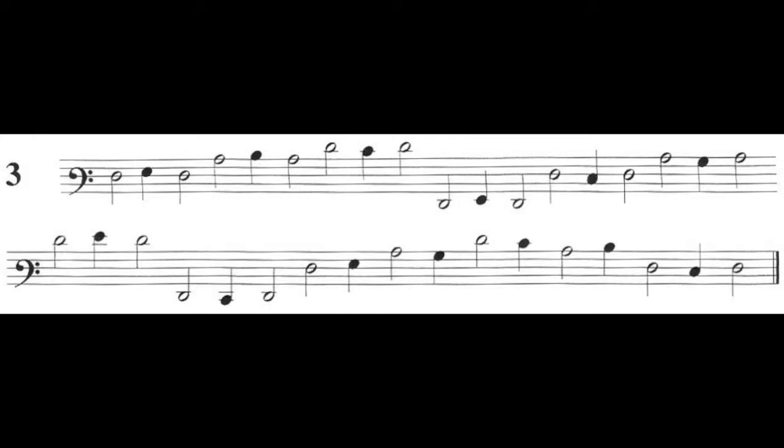Fa, sol, fa, do, re, do, fa, mi, fa, fa, sol, fa, mi, fa, do, si, do, fa, sol, fa, mi, fa, sol, do, si, fa, mi, do, re, fa, mi, fa.